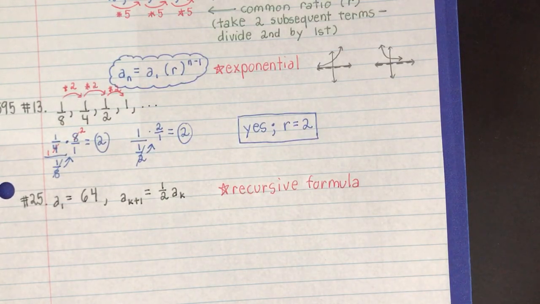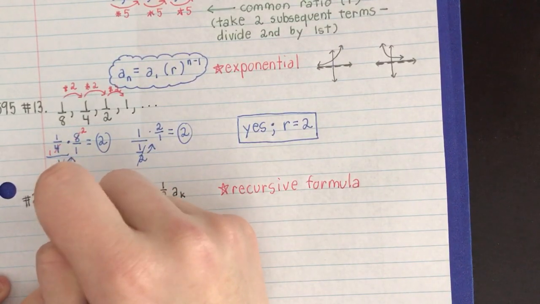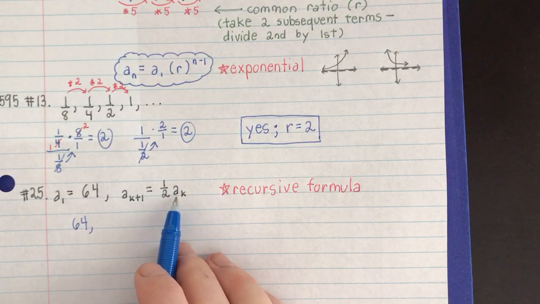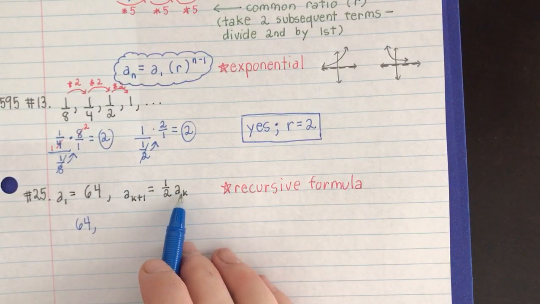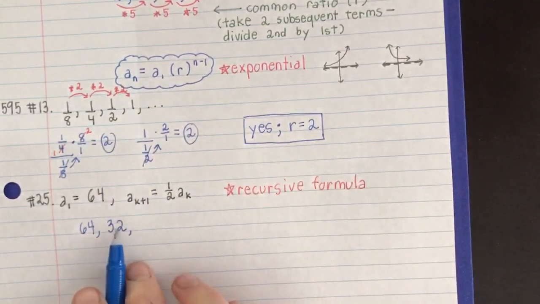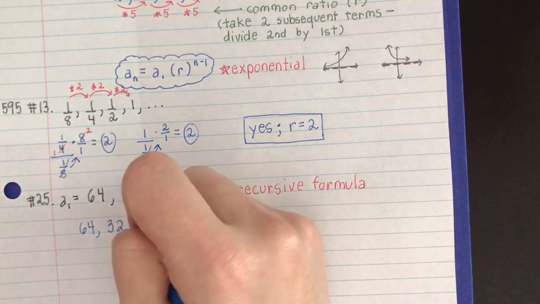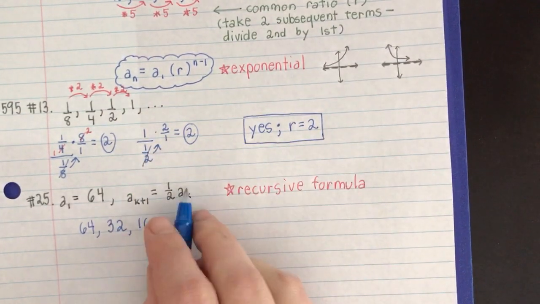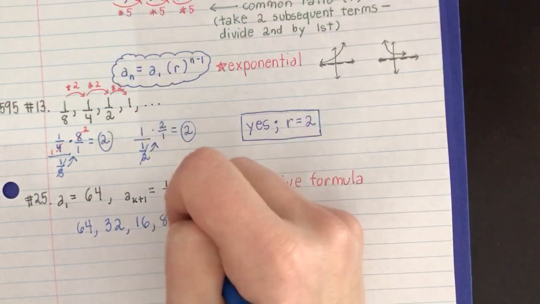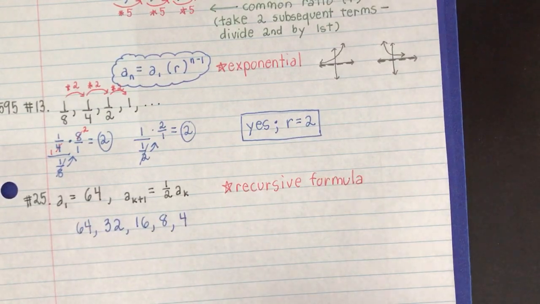Okay, so let's do like the book said and get the first 5 terms. Obviously the first term is 64. Then if you plug in 64 here to get the next term, you would take half of 64, which is 32. Then you take that previous term, plug it in here. A half of 32 would be 16. Then a half of 16 is 8, and a half of 8 is 4. So that's the first 5 terms, like the book asked for.